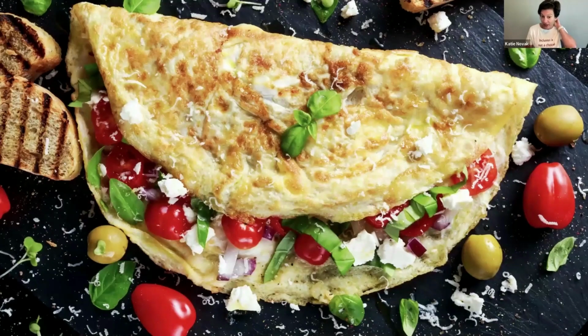And so this right here is a picture of an omelet, which is a breakfast-based dish made of eggs. And I want you to imagine that in this omelet, there is cheese and there is bacon and there are these beautiful vegetables.